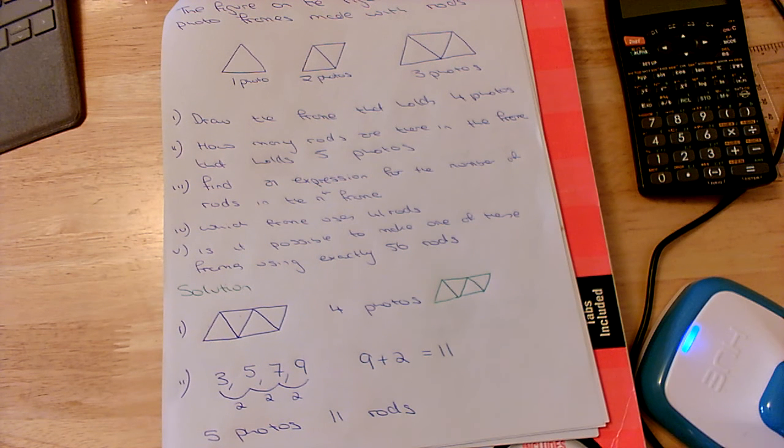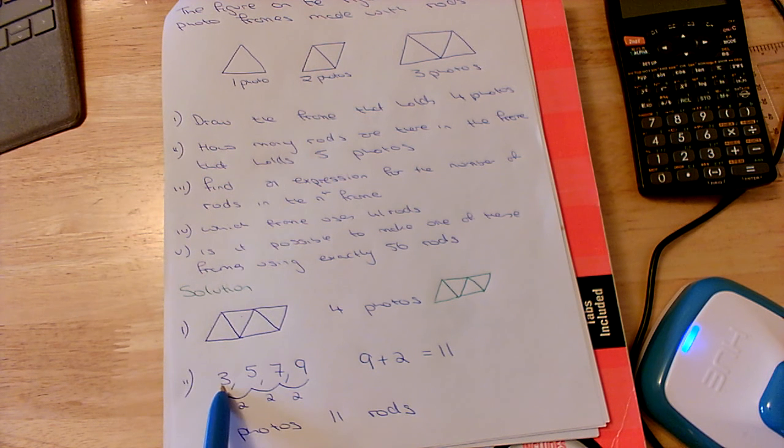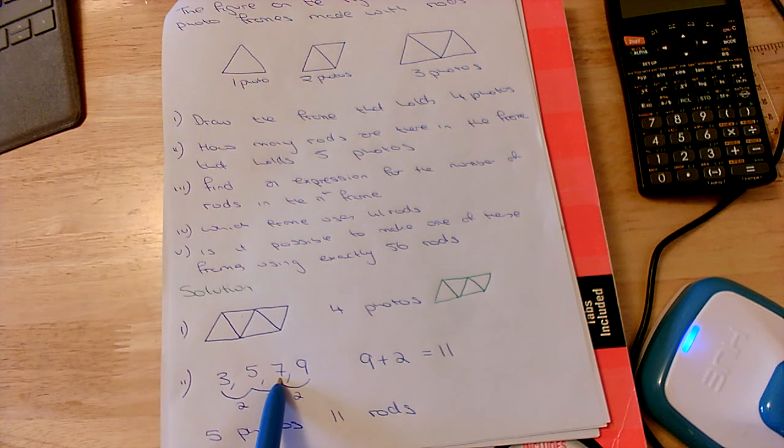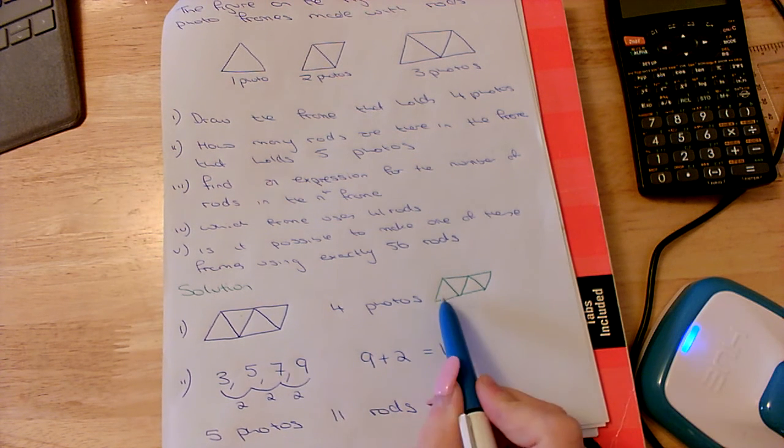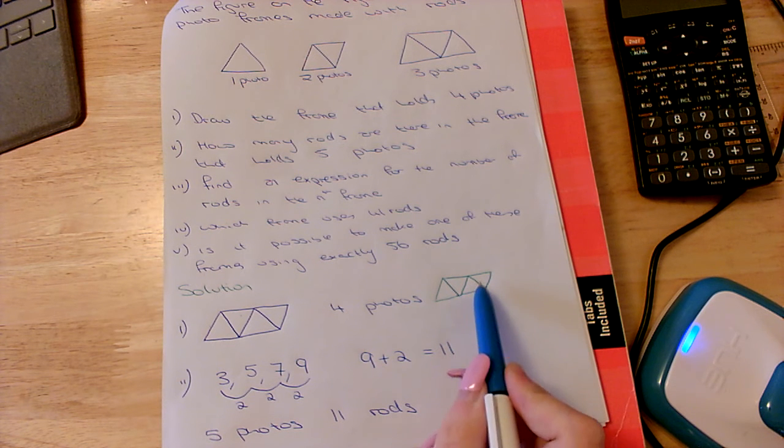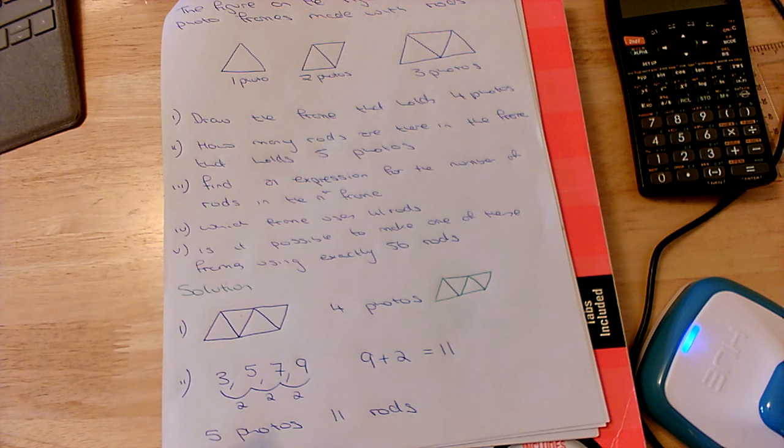Then I'm asked how many rods are there in the frame that holds 5 photos. So I look, okay, in 1 photo there's 3 rods. In 2 photos there's 5. In 3 photos there's 7. And in 4 photos there's 9, because look, you just count, 1, 2, 3, 4, 5, 6, 7, 8, 9. Okay, so then I'd be able to say the common difference is going up by 2 each time. So in 5 photos I would have 11 rods. Okay, and that's how I found that solution.